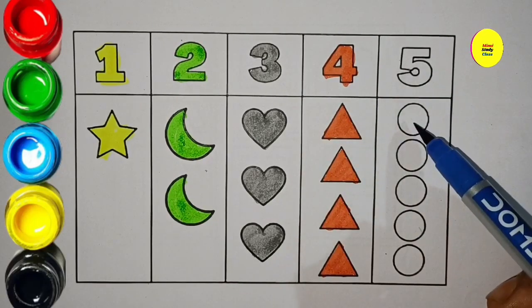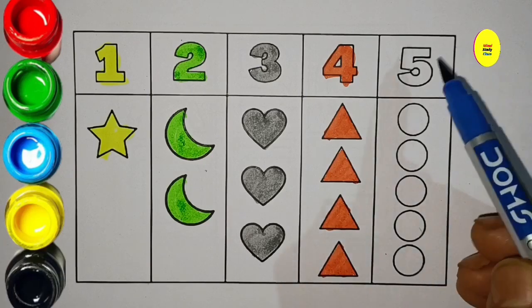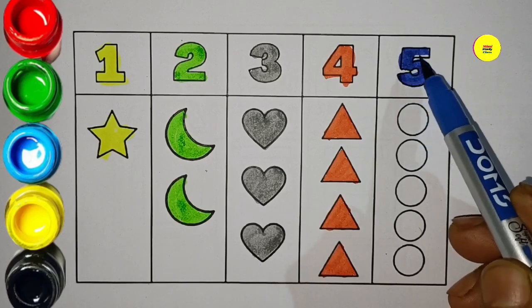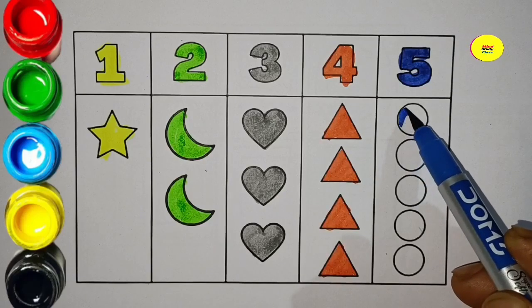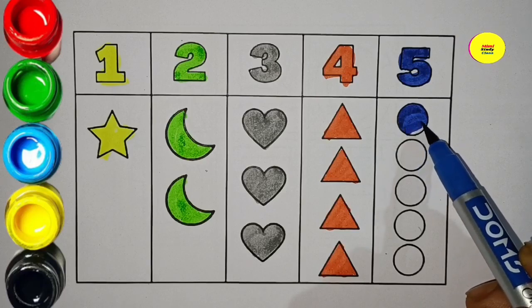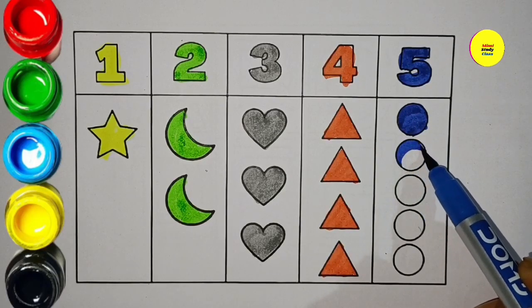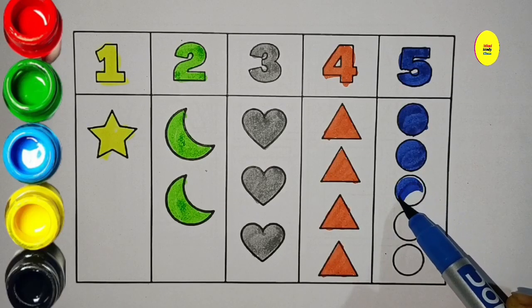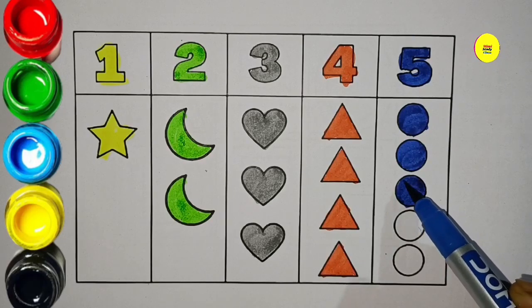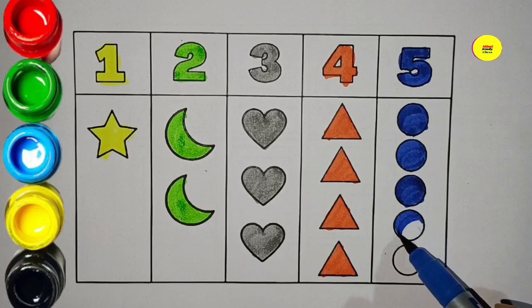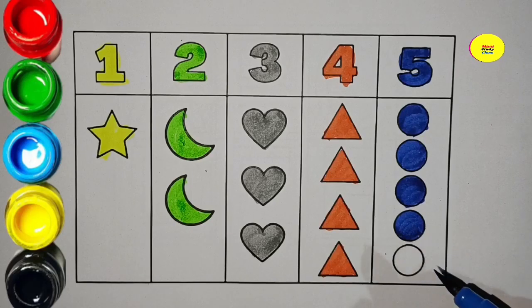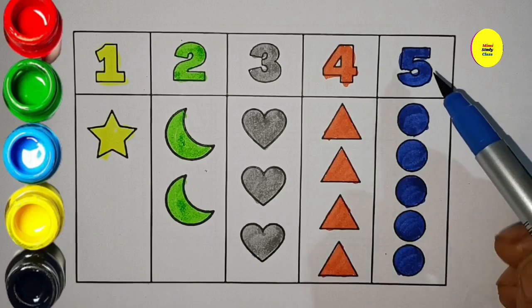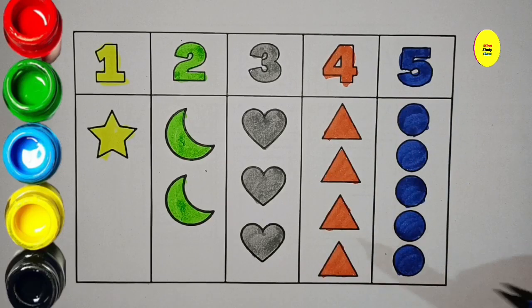Green color. 5: 1, 2, 3, 4, 5. Circle. 1 circle, 2 circles, 3 circles, 4 circles, 5 circles. 5: 1, 2, 3, 4, 5.